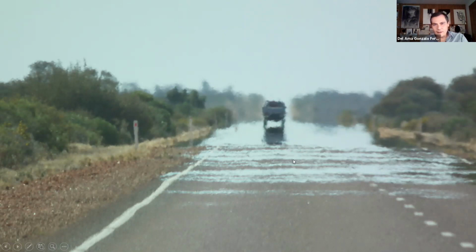And what is this? Here we have the tar or the asphalt, and especially if it's too hot and the sun is striking on this black surface, it gets very hot. And then the air temperature is below the asphalt temperature. This effect is because the air is moving here.